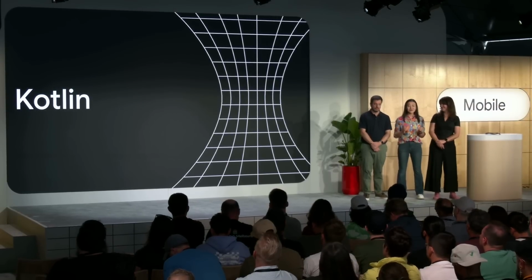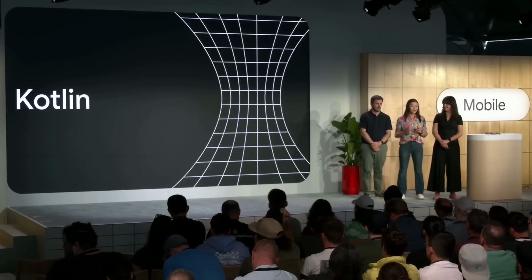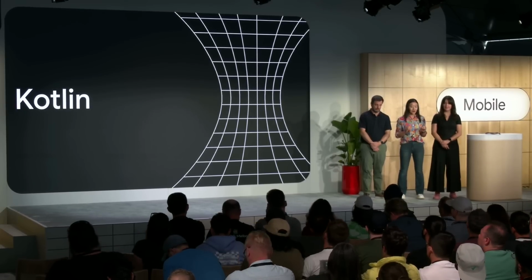Kotlin has been Android's recommended programming language since 2018, and we know you love it. Traditionally, developers must either write code individually for each platform they want to target, or make a number of compromises in order to reuse code across platforms.